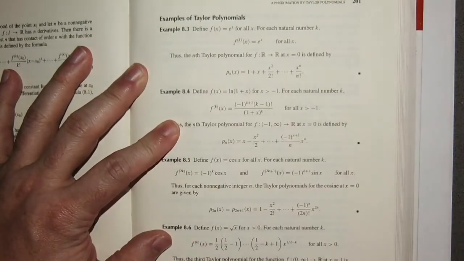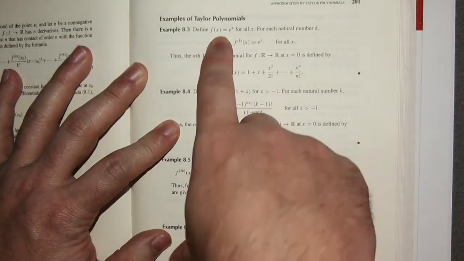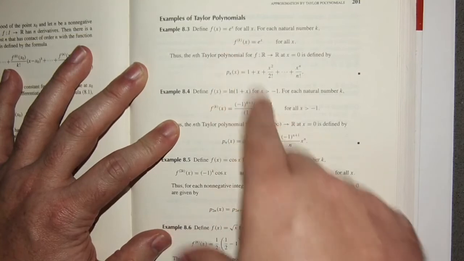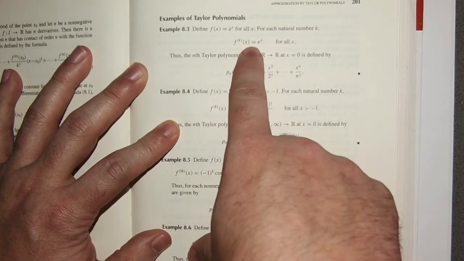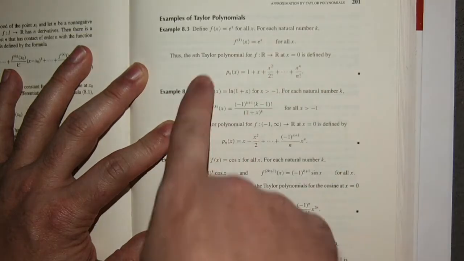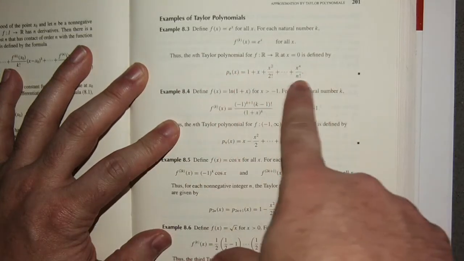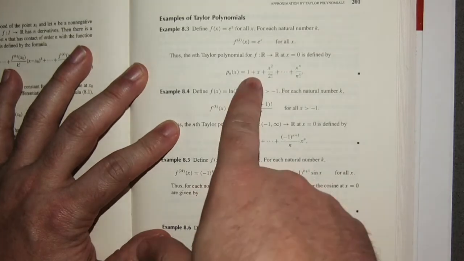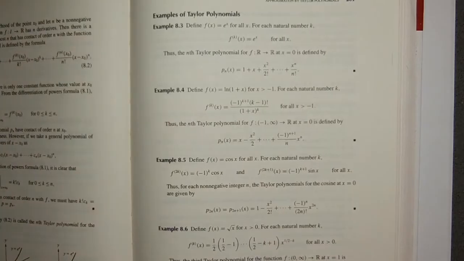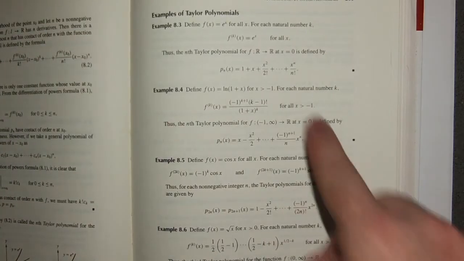So if f of x is e to the x, just the exponential, you can compute its kth derivative for any k, it's just e to the x. So its nth Taylor polynomial is exactly this thing that you're used to from Calc 2. My coefficients are 1 over n factorial for the nth coefficient here.